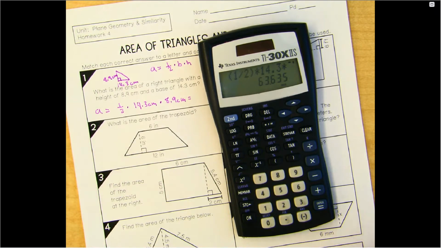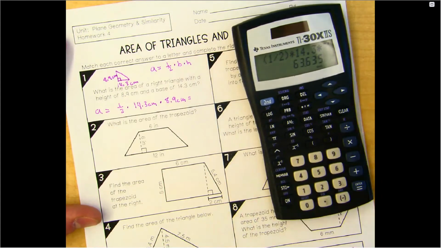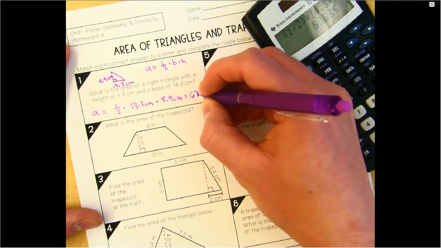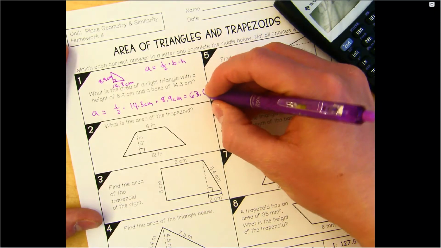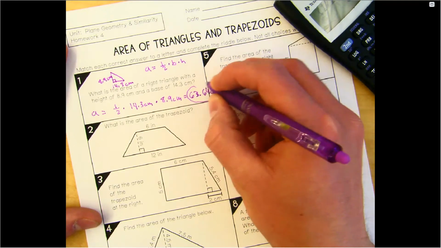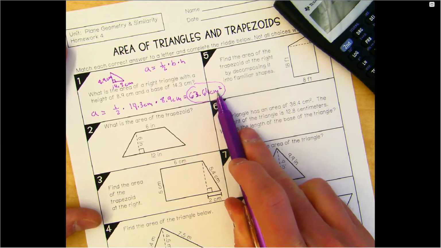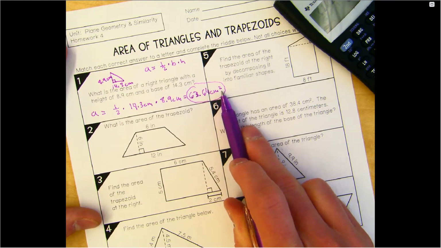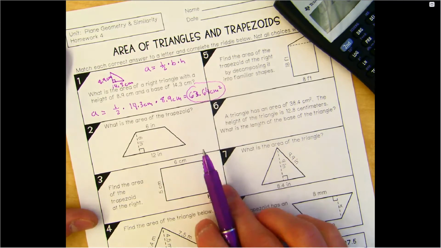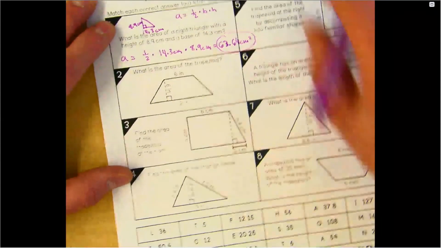All right. And then I hit enter on my calculator, and it gives me this number here. 63.635, or 63 and 635 thousandths. That's kind of a long, ugly number, so I'm going to shorten it a little. I'm going to round to the nearest hundredth. So that's going to be 63.64 centimeters squared. Now, when you're talking about area, it's always important to remember that it's your unit squared. So in this case, it's centimeters, so it's centimeters squared. Always units squared.